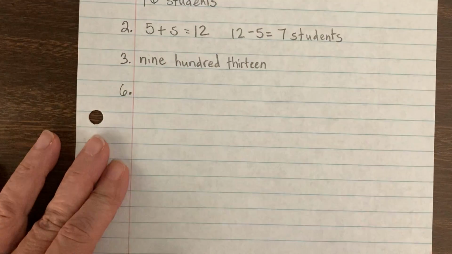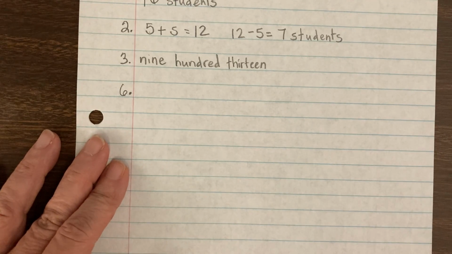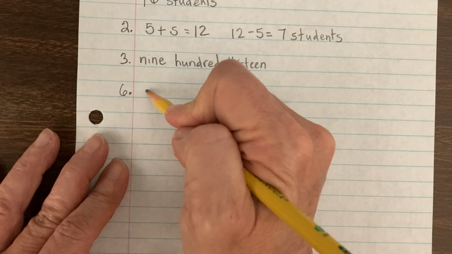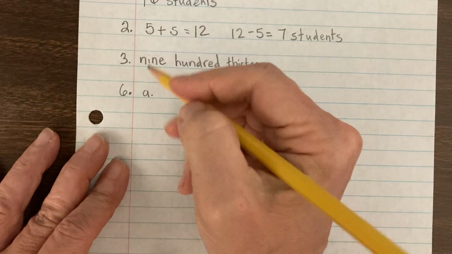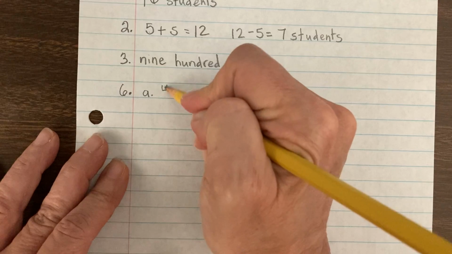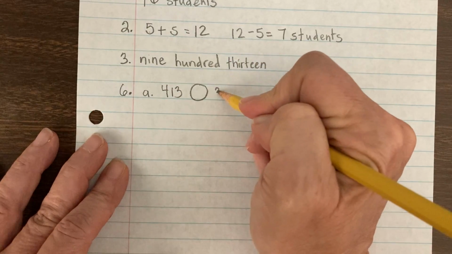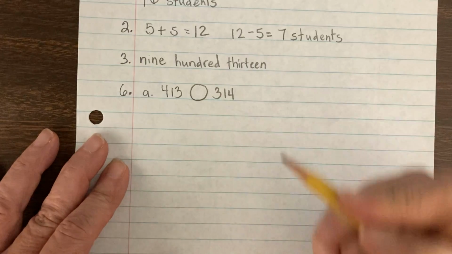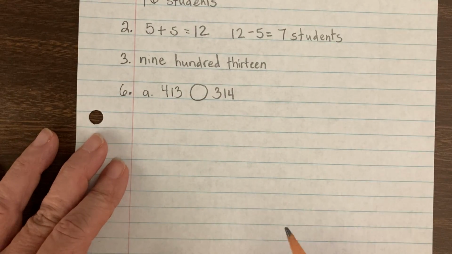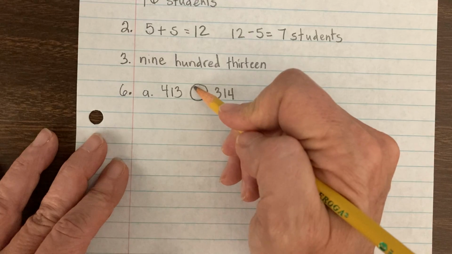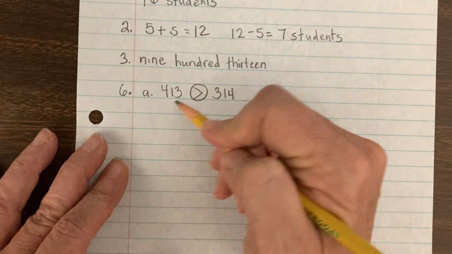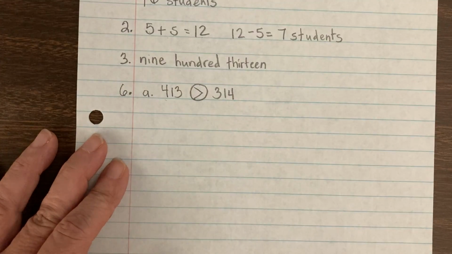So number 6 has an A and a B, and we are doing some comparisons. So A, we are comparing 413 to 314. And we have to decide, is 413 greater than or less than 314? And 413 is greater than, we can tell because there's a 4 in the hundreds place.